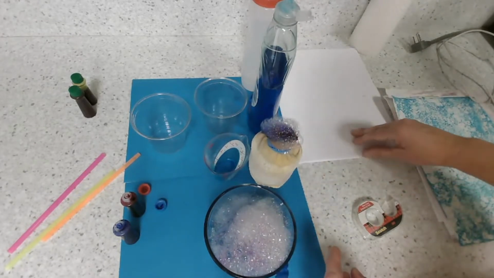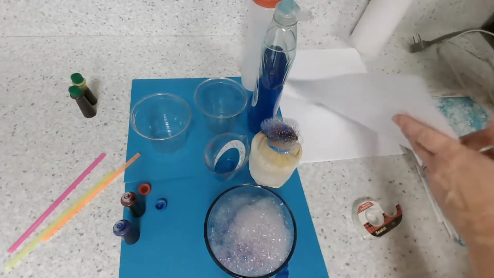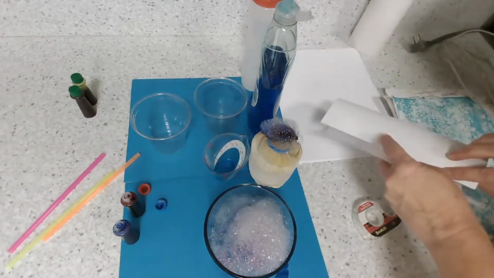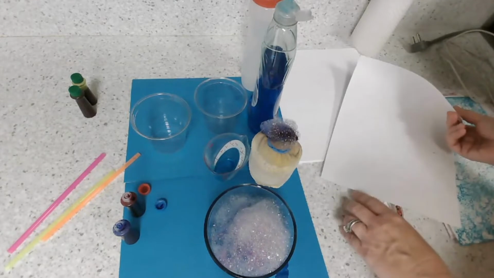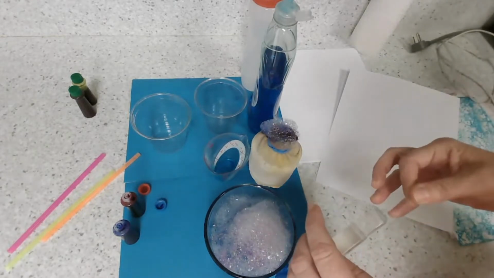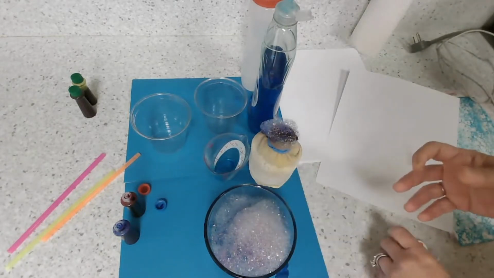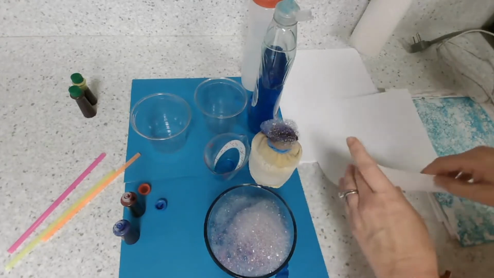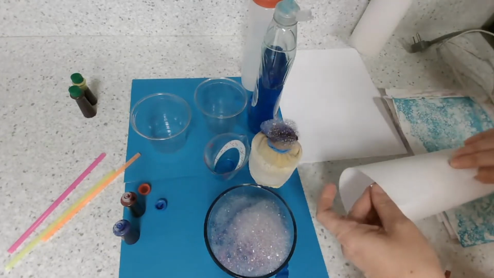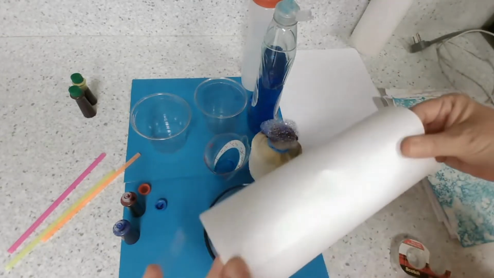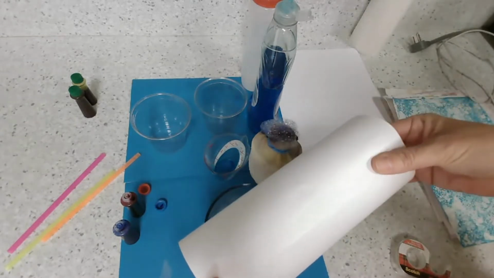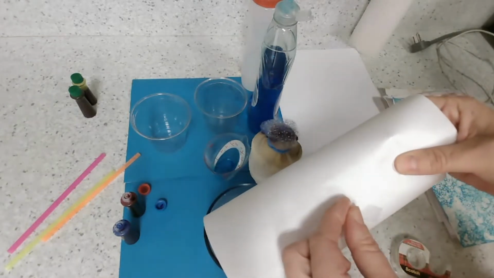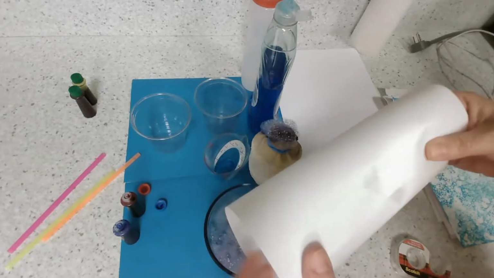The other thing that you can do, since we are exploring art and thinking about making the imprint of the bubbles, you can take a piece of paper and roll it up so you have a cylinder.